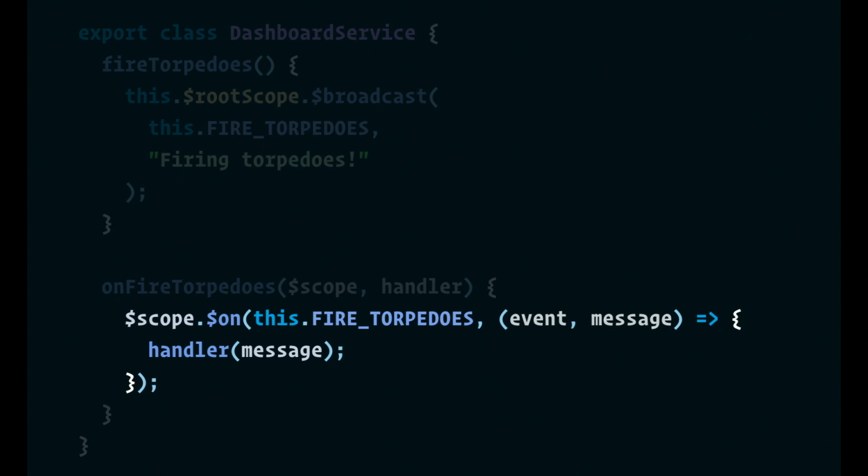Now, this is good for an AngularJS application, but the problem is that we don't have an equivalent in Angular. There's no $rootScope. And so if we're going to try and move this event-driven application to Angular, we're going to need some kind of equivalent.